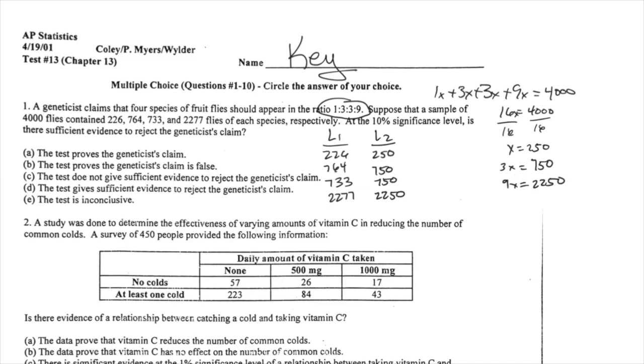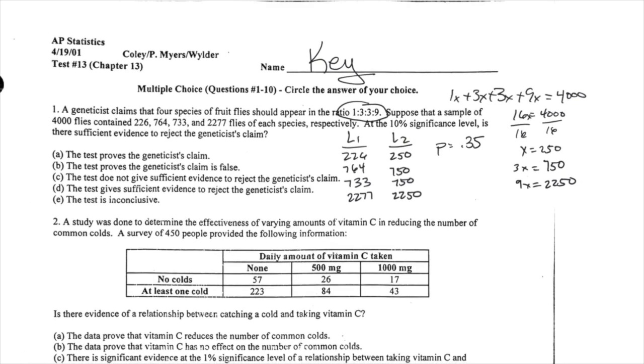I'm going to do this. We get a p-value of 0.35. In any respectable test, with a p-value of 0.35, we would fail to reject the null. We don't have any other reason to think that I should not do the test. Everything else looks pretty good. All the assumptions and conditions are fine. And we don't ever use the word proof, so that's a first clue that I shouldn't be using this one or that one. The test does not give sufficient evidence. No. The test gives sufficient evidence to reject the geneticist's claim.